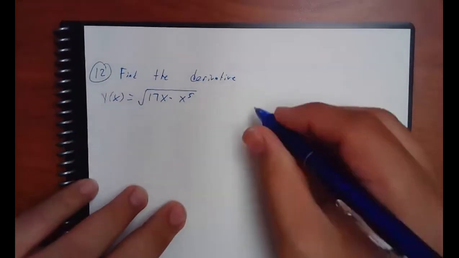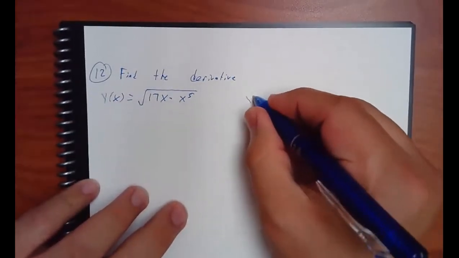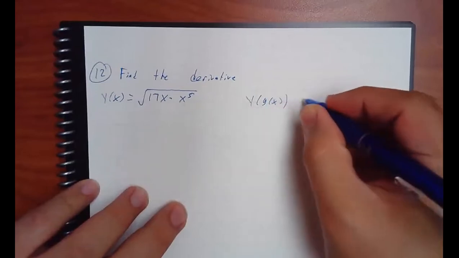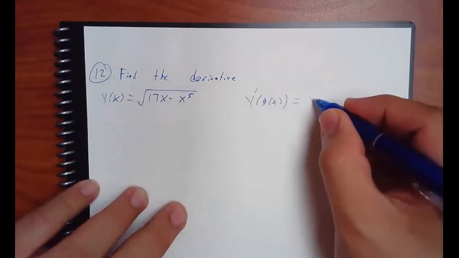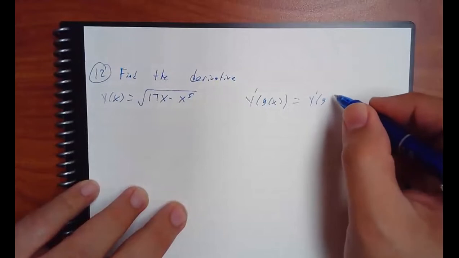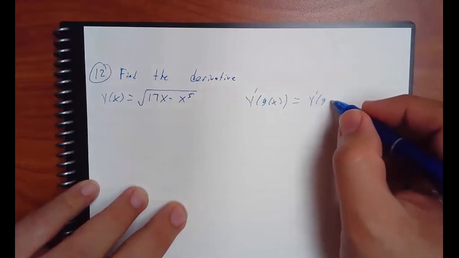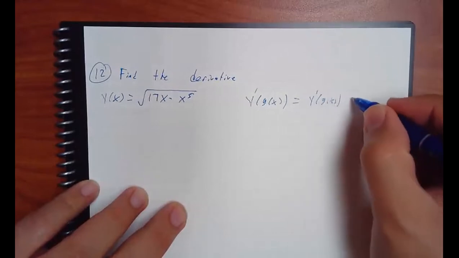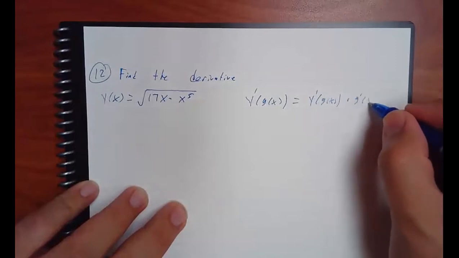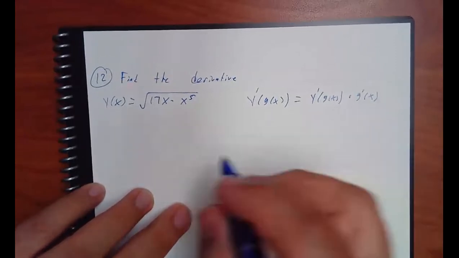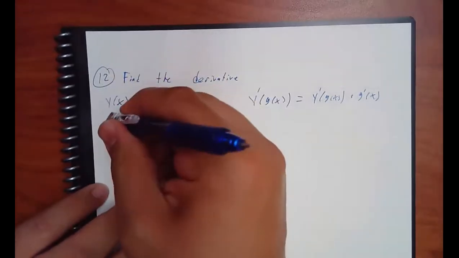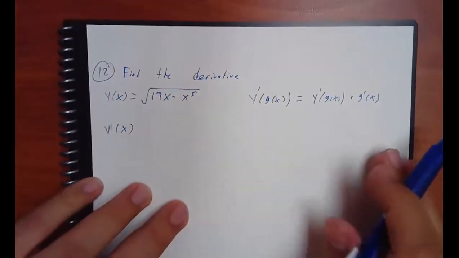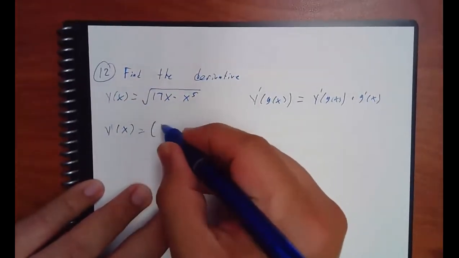Okay. So remember, this is a chain rule question. We said that if you have a function inside of a function and you take the derivative, right, that's equal to derivative of the outside times the derivative of the inside. Okay. So the derivative of this guy, well, first we got to rewrite it. Rewrite this as a power.